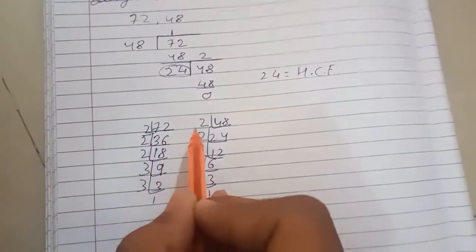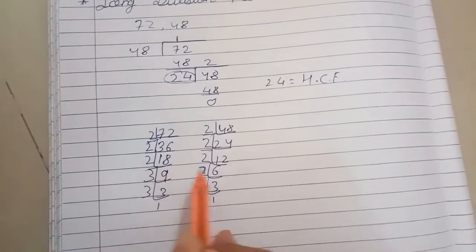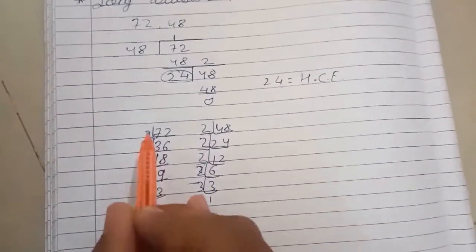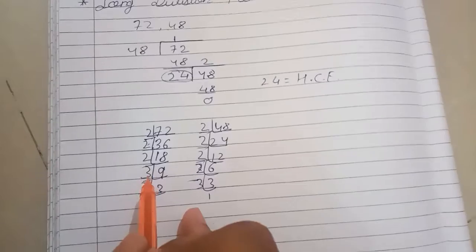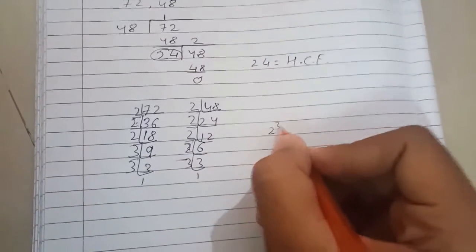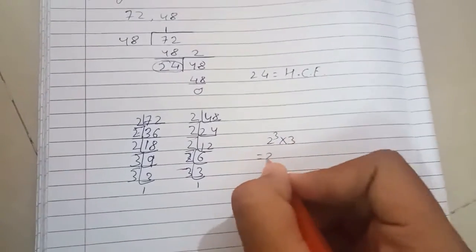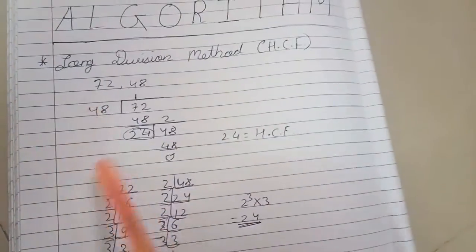Let's take out the common factors: 2 into 2 into 2 into 3, so 2 cube into 3 is the HCF. It is 24. So this is the long division method.